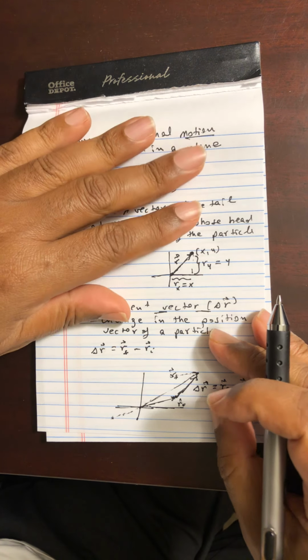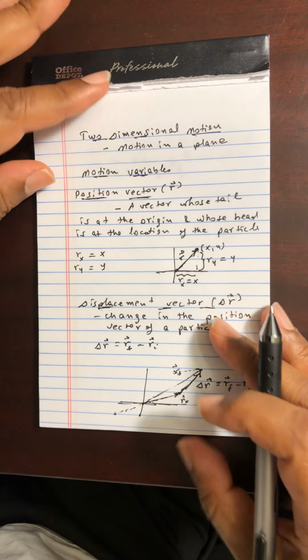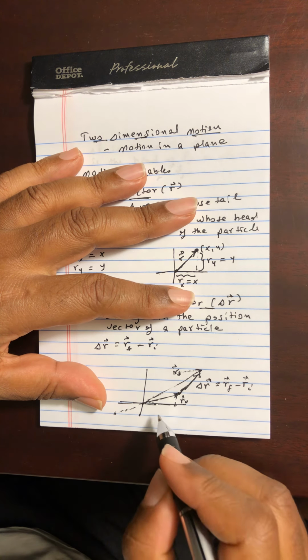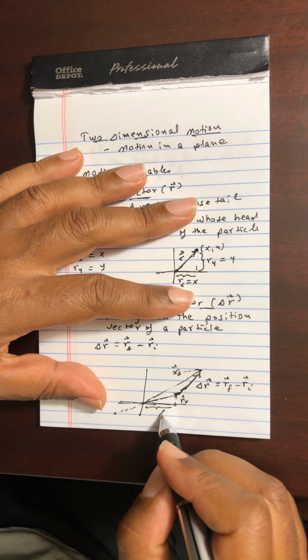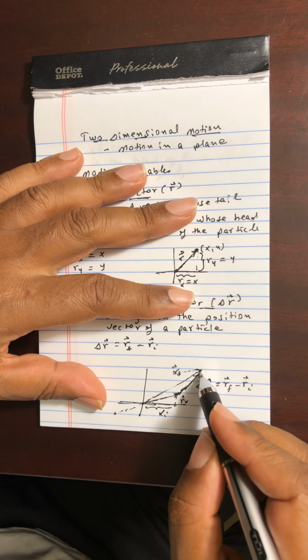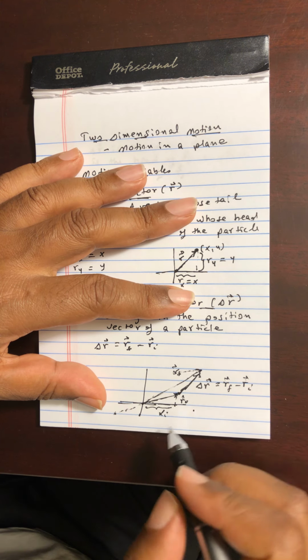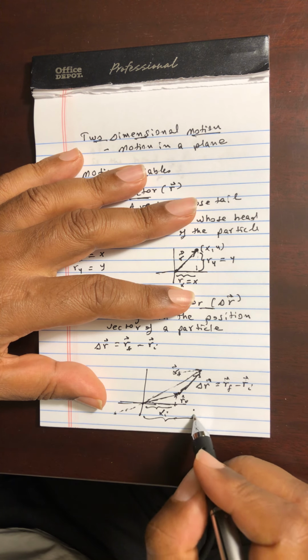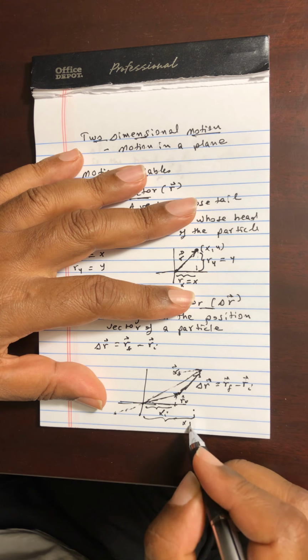Now let's look at the components of this vector. Now you see this over here is the x-coordinate of the initial vector. Now look, this over here, from here to here, is the x-coordinate of the final vector.